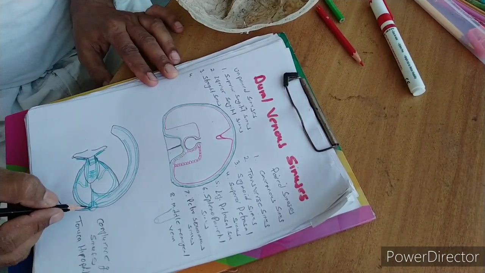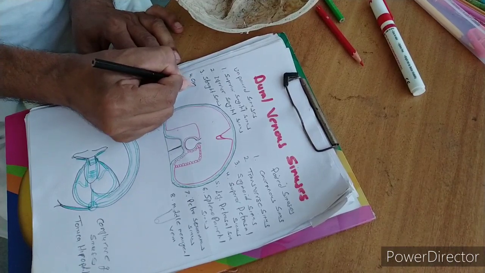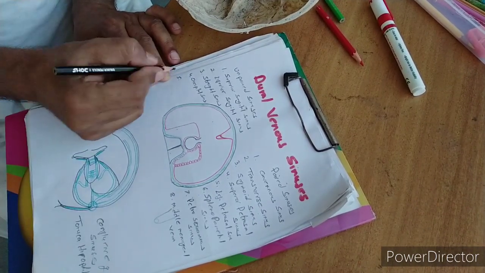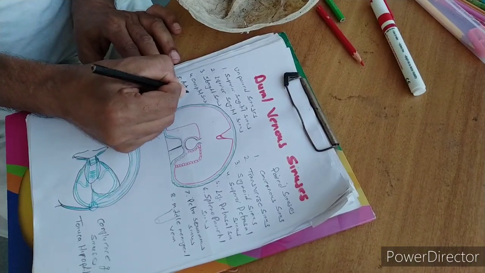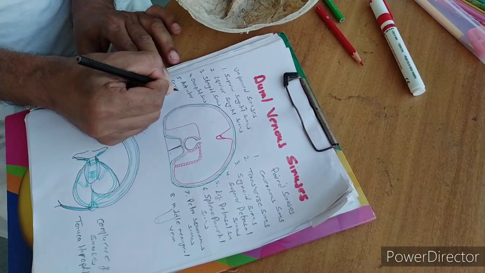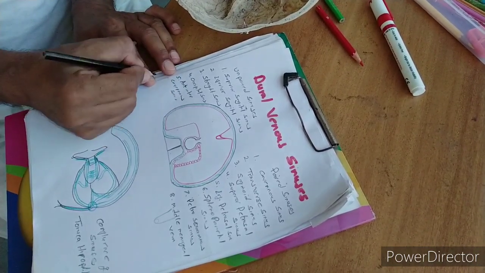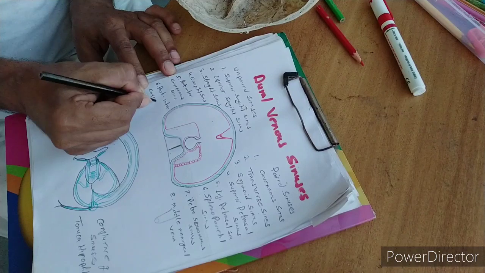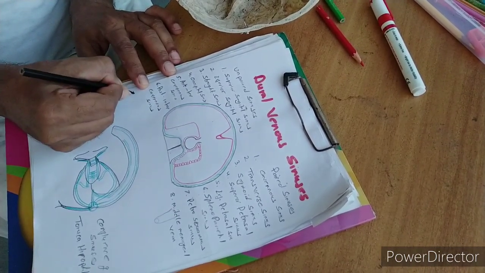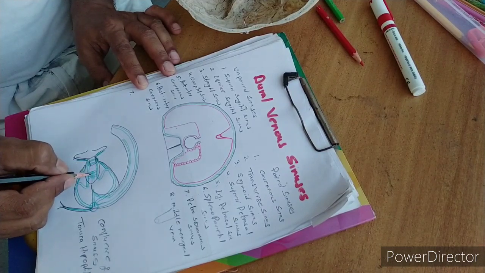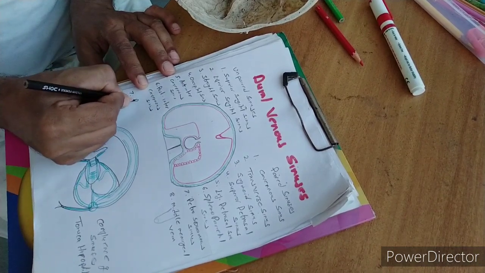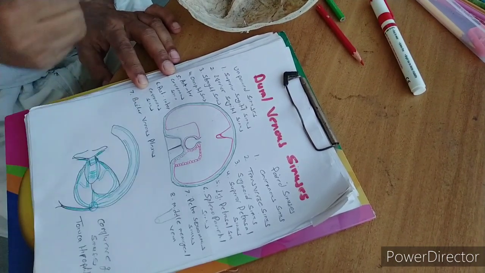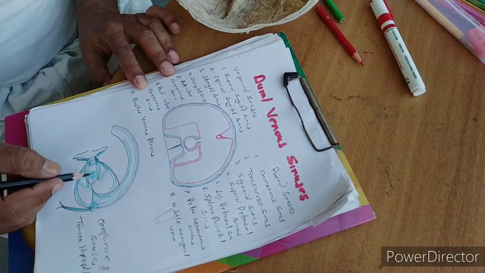Fourth is the occipital sinus here. Then the fifth is the anterior intercavernous sinus. Sixth is the posterior intercavernous sinus. And the seventh is the basilar venous plexus here. This is also an active sinus. So these are the unpaired sinuses.